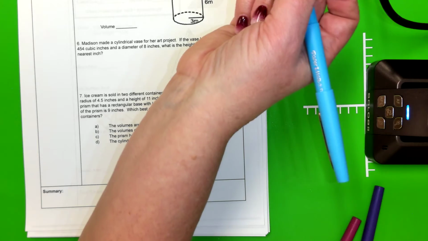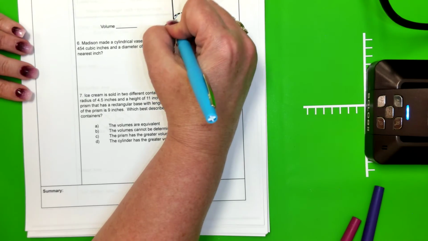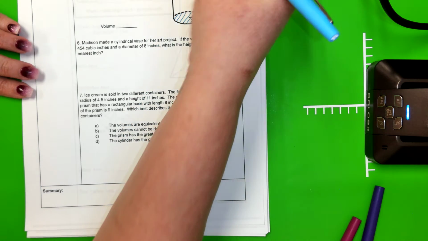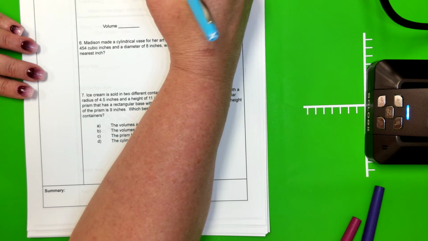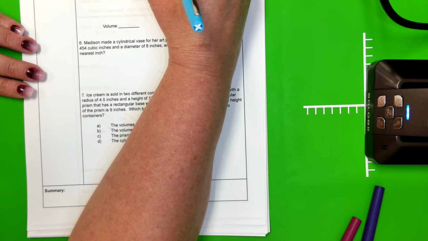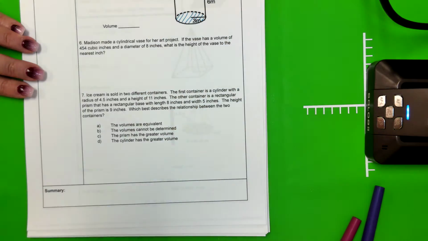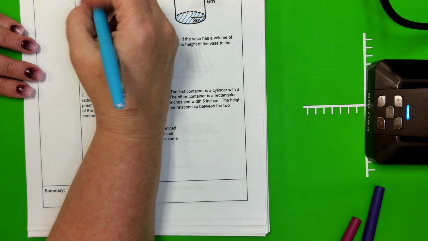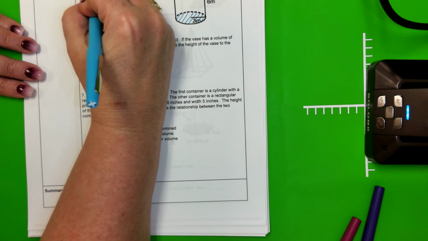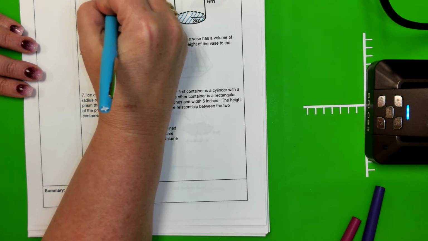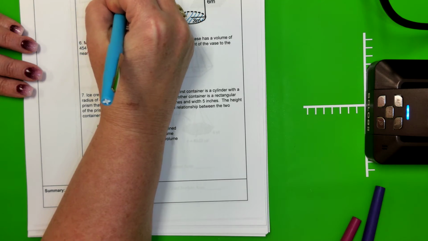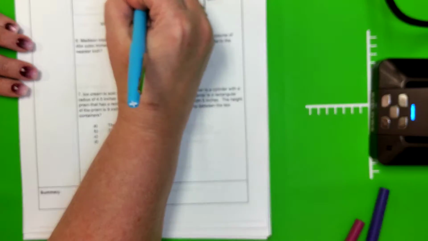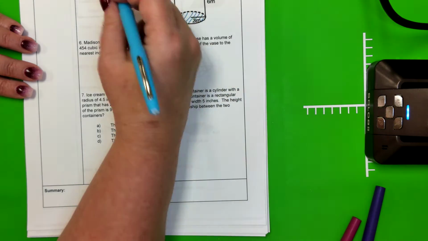Now, remember that the base of a cylinder is a circle. So the area of the base, your big B, is a circle, so it's pi r squared times the height, which is the distance between the two circles. So the volume of this cylinder, if I find the area of the base, is pi r squared. So r is 3, so pi r squared is 9 pi.